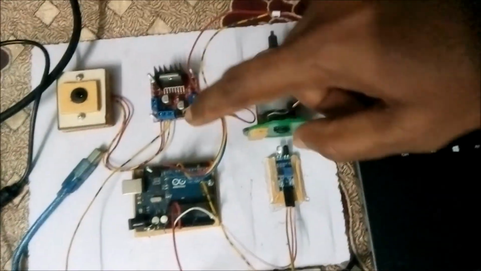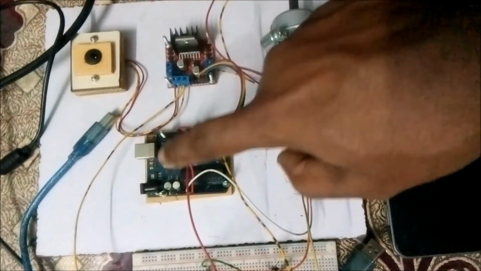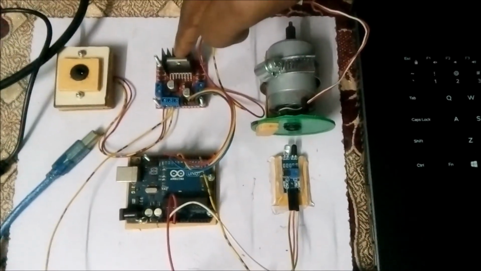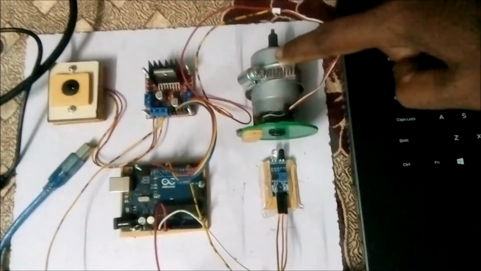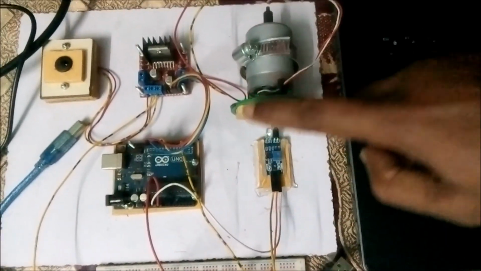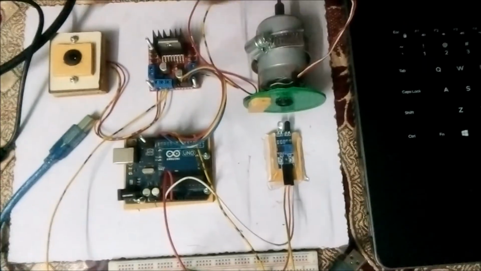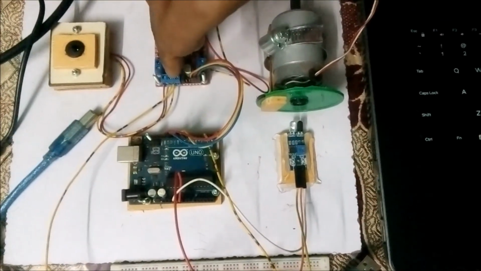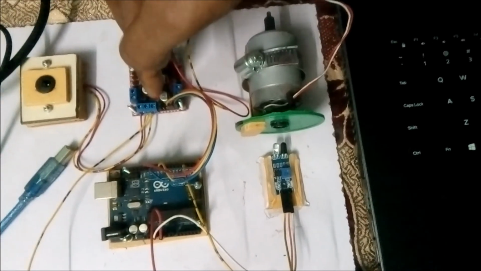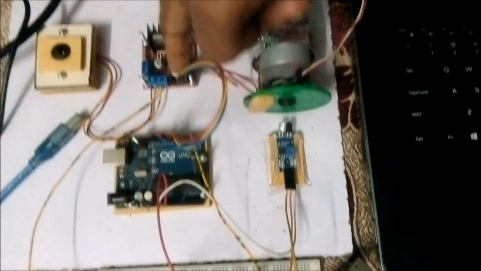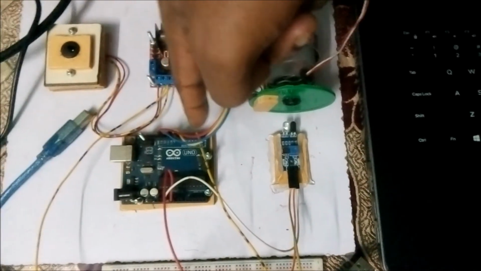These are the hardware components for my project. This is the Arduino UNO microcontroller, and this is the motor driver L298N. This is the 12 volt DC motor, and here is the IR obstacle sensor for measuring the speed of this motor. Here is the connection point for the 12 volt DC supply connected to the motor driver. The output of the motor driver is connected to this motor, along with the signal input from the Arduino UNO microcontroller.